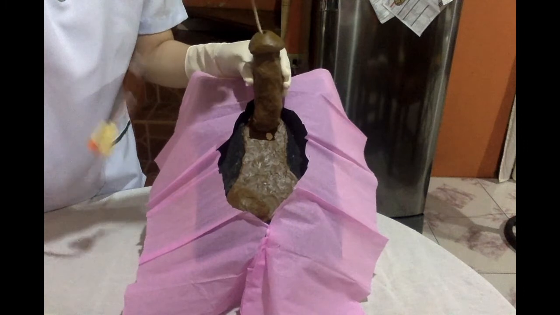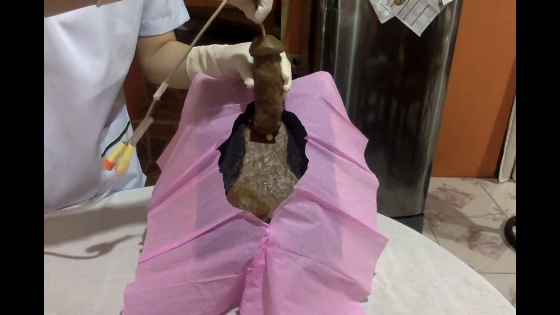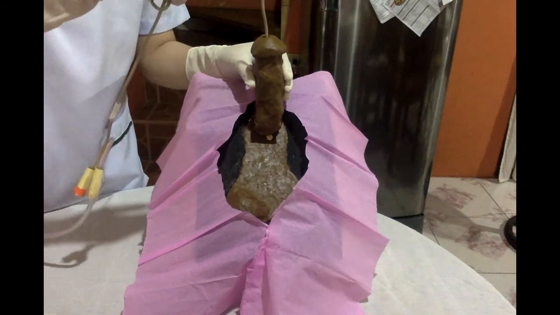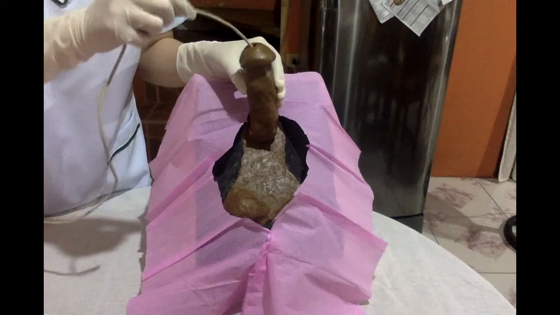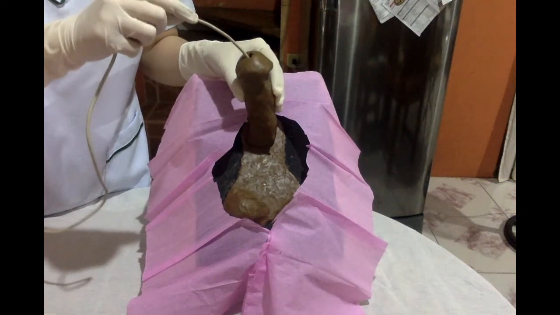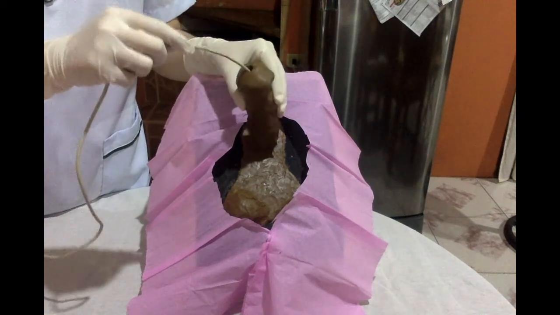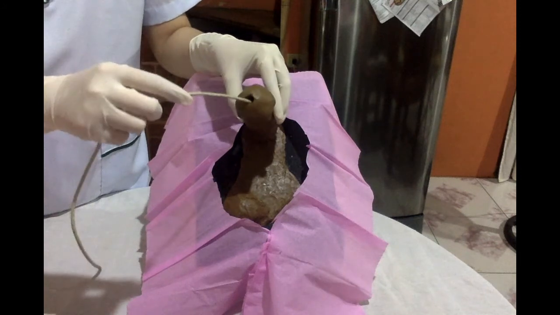Then I will now insert the tip of the catheter slowly through the urethral opening 7 to 9 inches. So assuming that the urine has already returned, I will now lower the penis to about a 45-degree angle, especially if there is no resistance met.